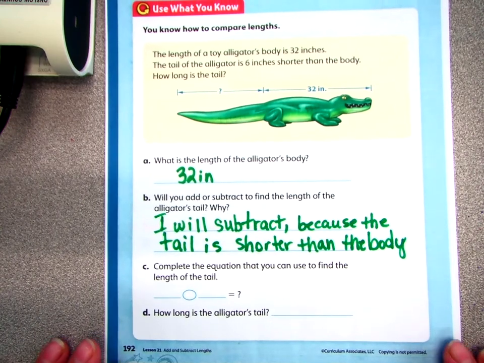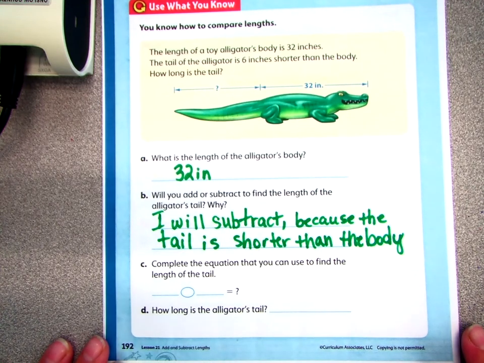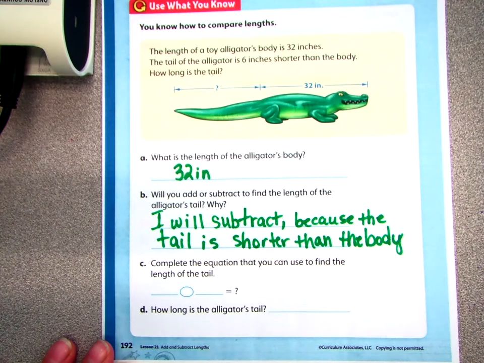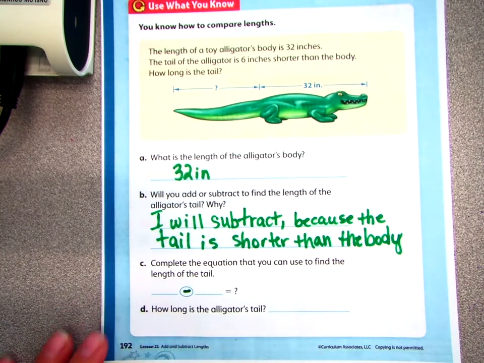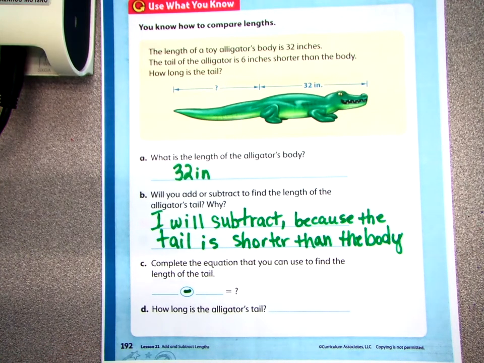C. Complete the equation that you can use to find the length of the tail. Alright, well we said we're going to subtract. So we know that the symbol that represents subtraction is the minus sign. And when we're subtracting numbers, we always have to put the larger number first.